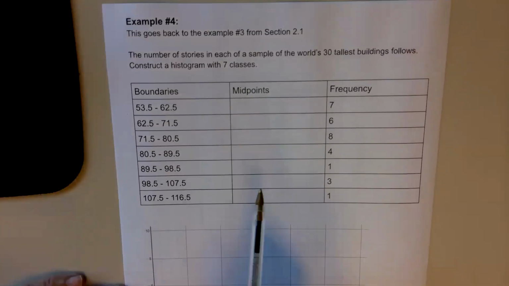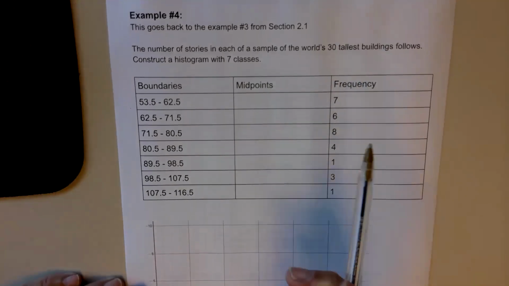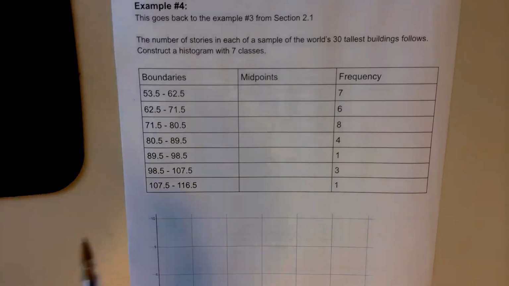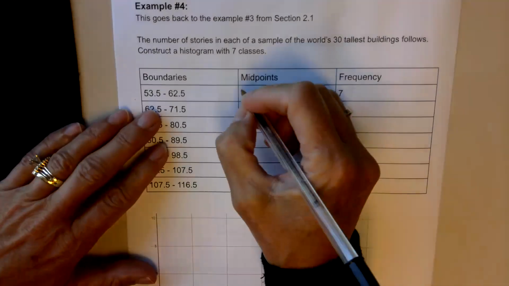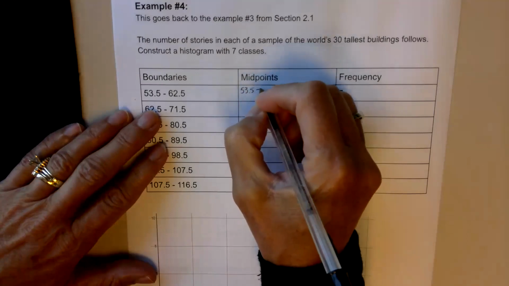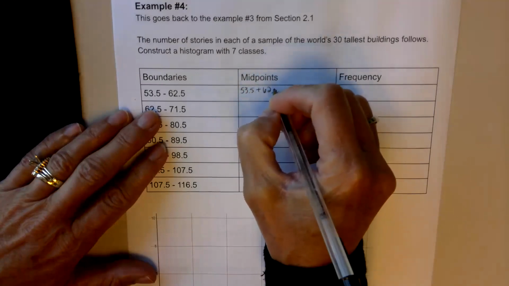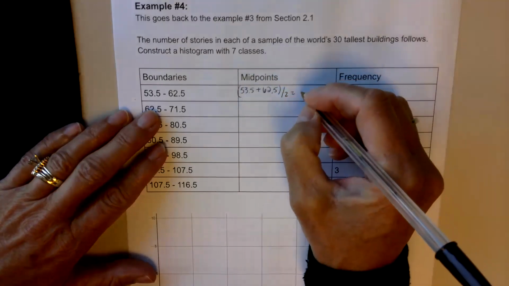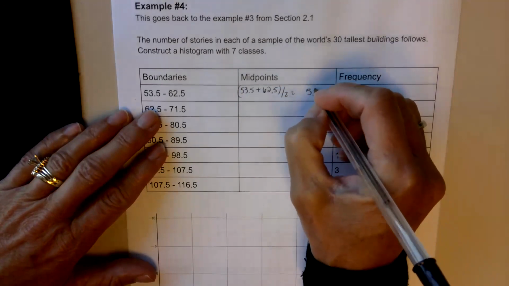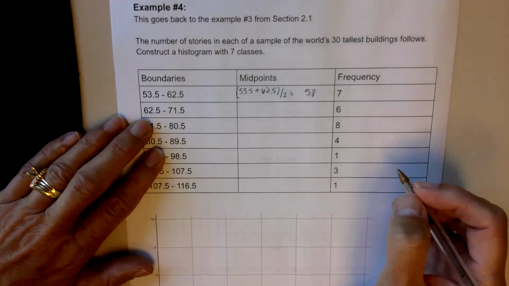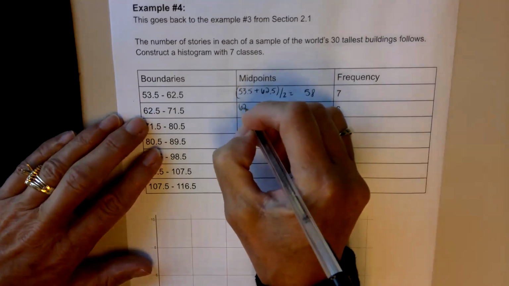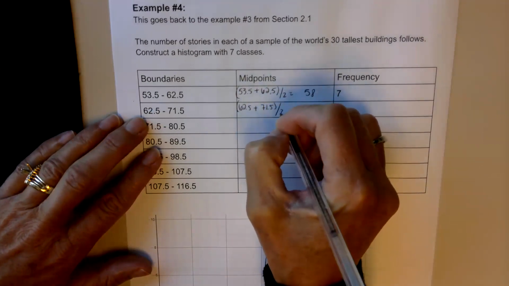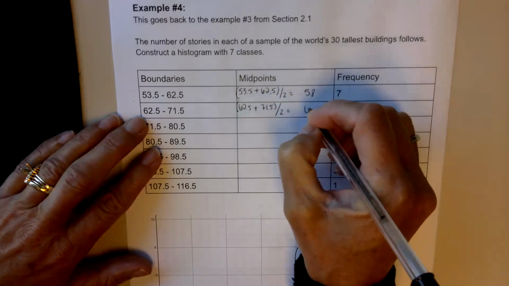We're going back to the data on the world's 30 tallest buildings that we've worked with already, and we're going to find the midpoints of these classes. So to do that, we are going to take 53.5 and add the upper boundary of 62.5 and then divide by 2. And we find out that that midpoint is 58. And then likewise, we would take 62.5 plus 71.5 and divide by 2, and we would get 67.